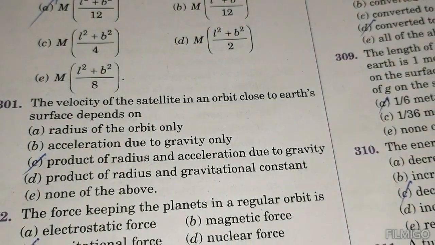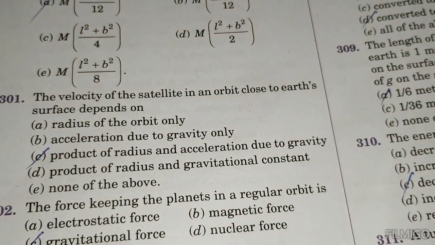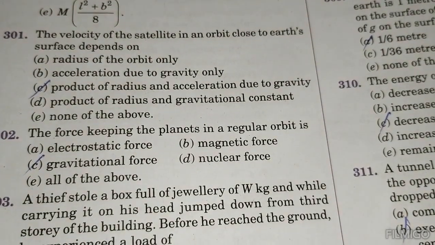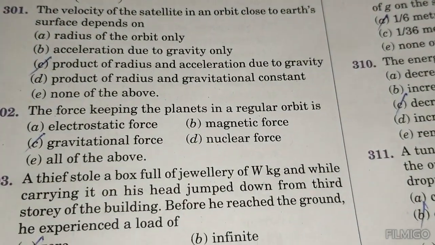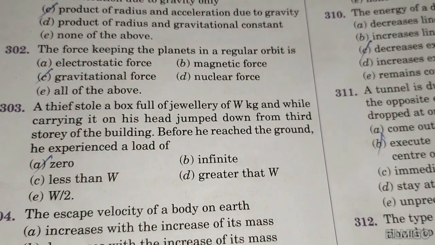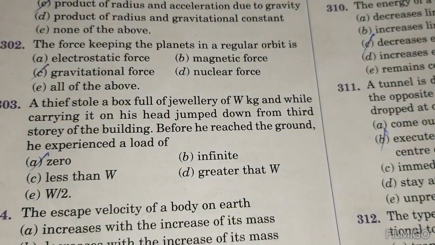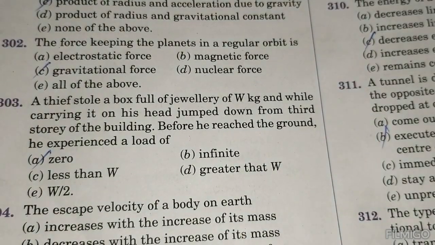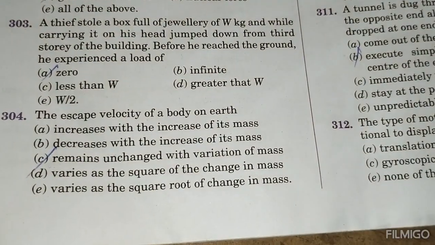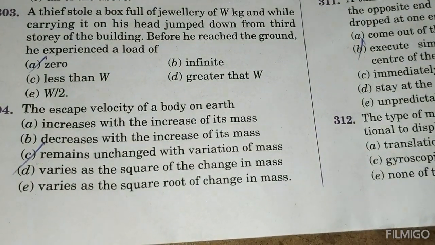The speed of a satellite in orbit close to the surface depends upon the product of radius and acceleration due to gravity. The force keeping the planets in regular orbits is the gravitational force. A thief stole a box full of jewelry weighing W kg, carrying it, jumped down from a third-floor building. Before he reached the ground, he experienced load equal to 0. The escape velocity of a body on earth remains unchanged with variation of mass.